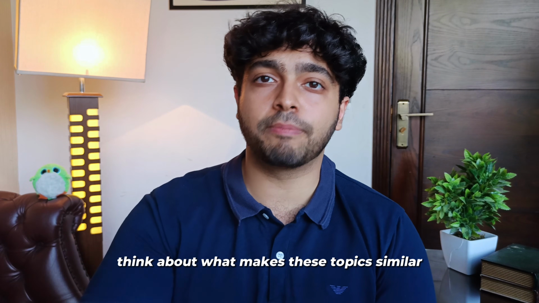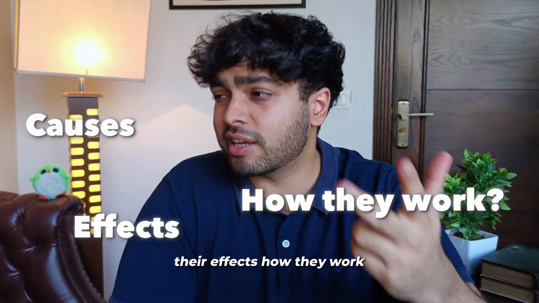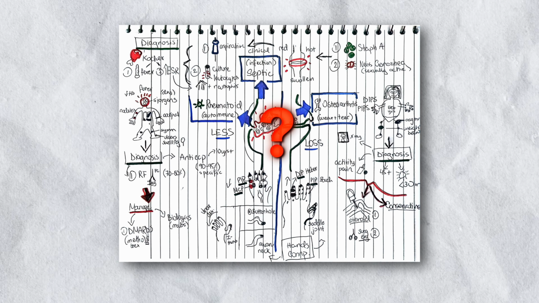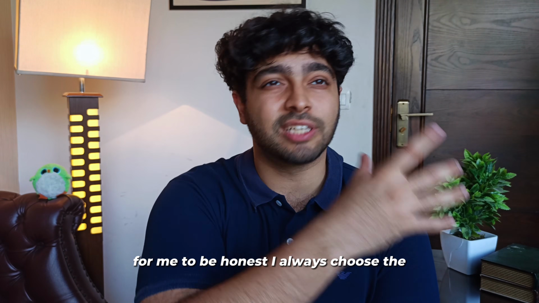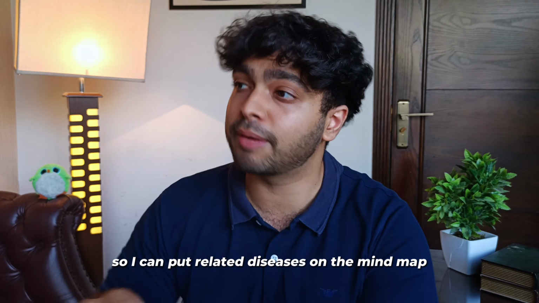Think about what makes these topics similar but also different. Their causes, their effects, how they work, their parts, the list is endless. What visual thing in the middle can help us link everything else about these topics well? For me, to be honest, I always choose some diseases that are related together, so I can put related diseases on the mind map and compare them like that.